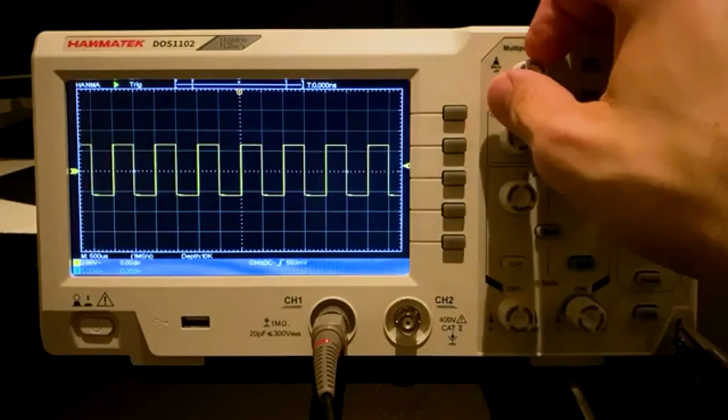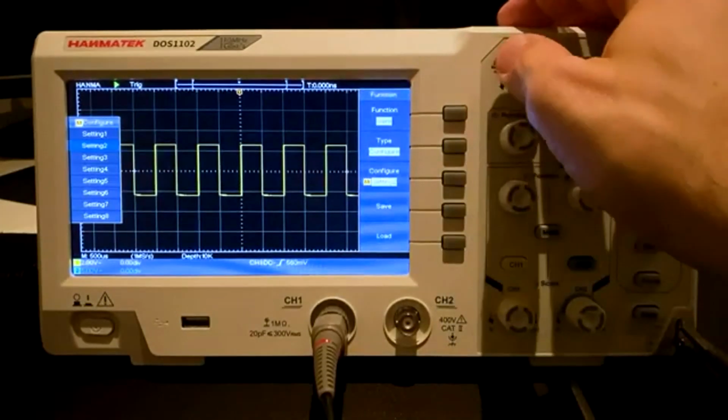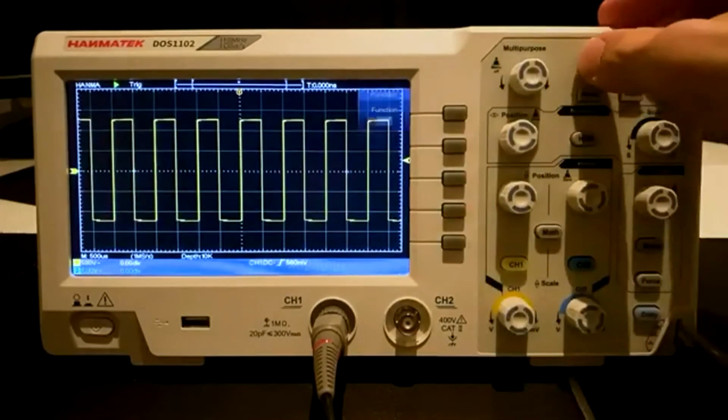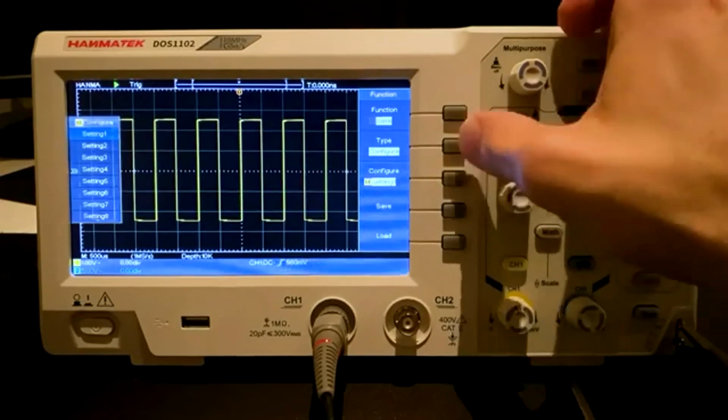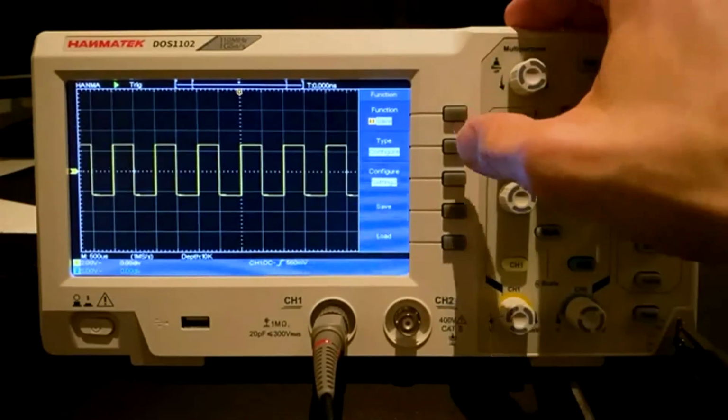Now let us load the saved configuration. Setting 1 is selected. Setting 1 is loaded now. Setting 2 is loaded for comparison. The old configuration is restored.